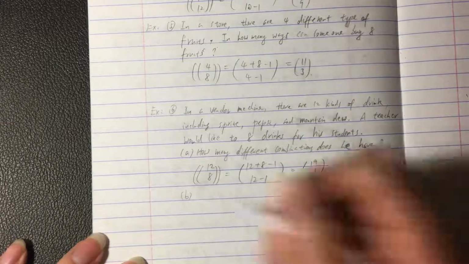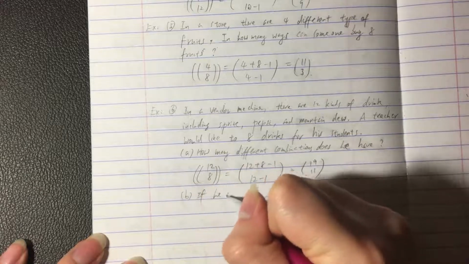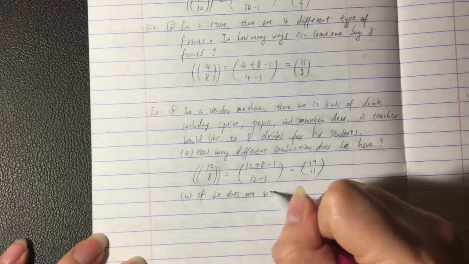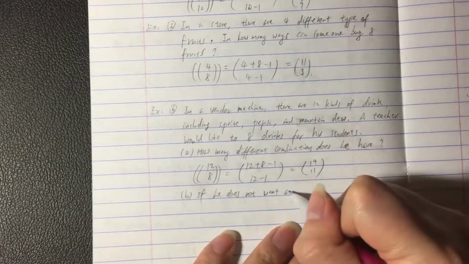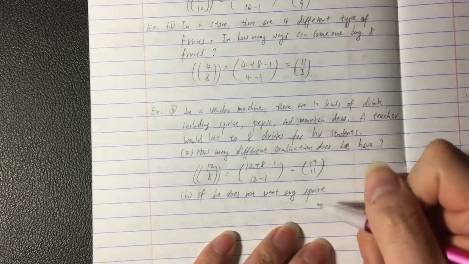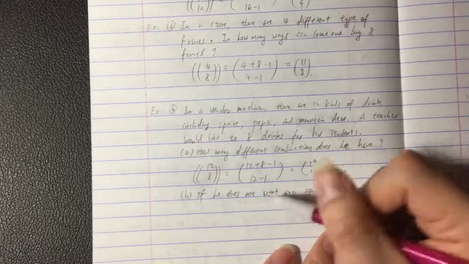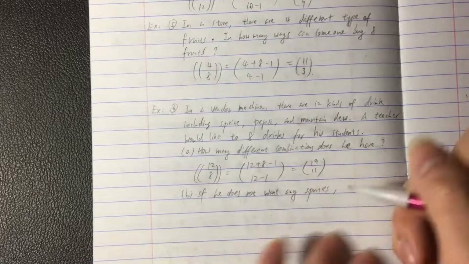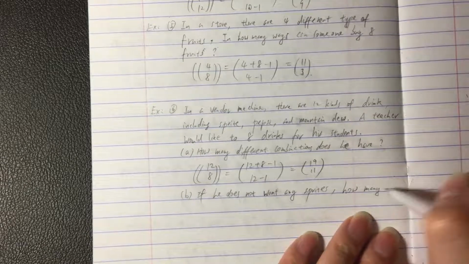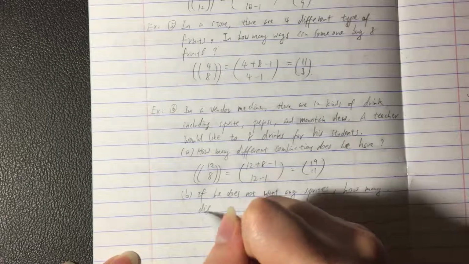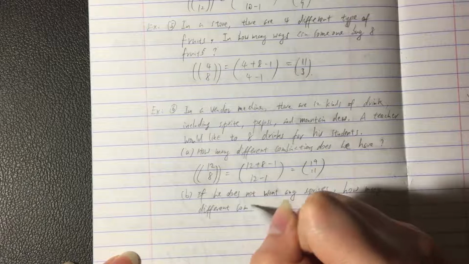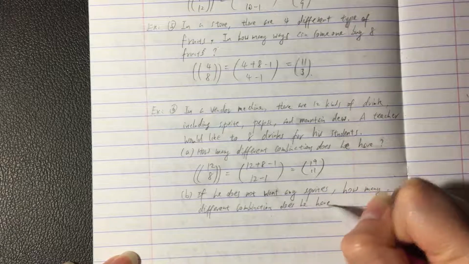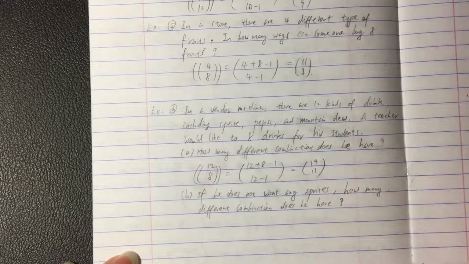Part B. If he does not want any Sprite, how many different combinations does he have?